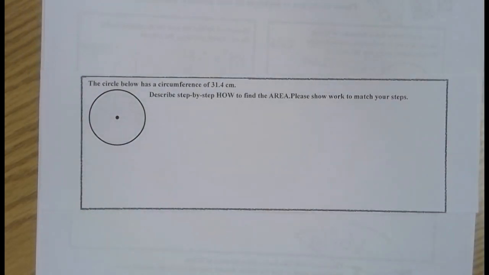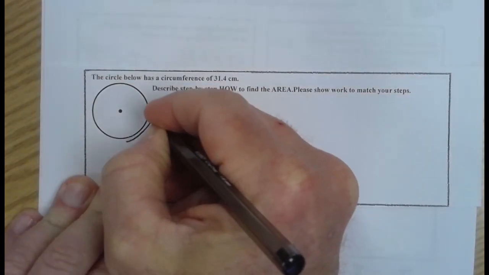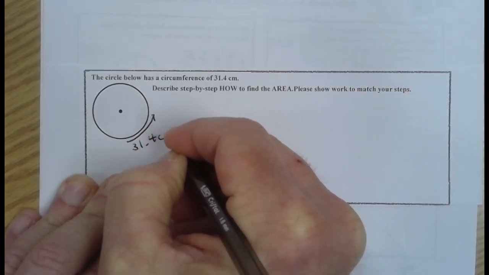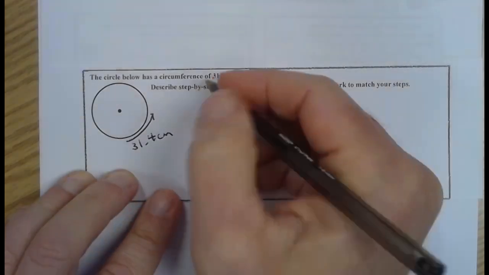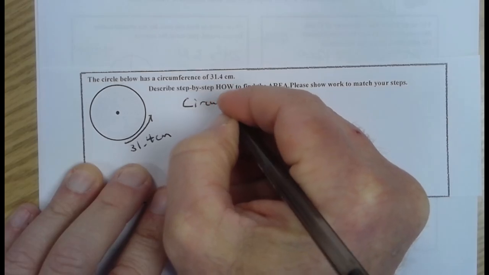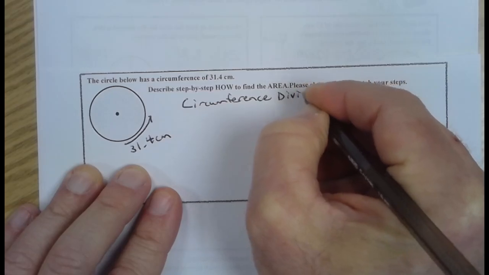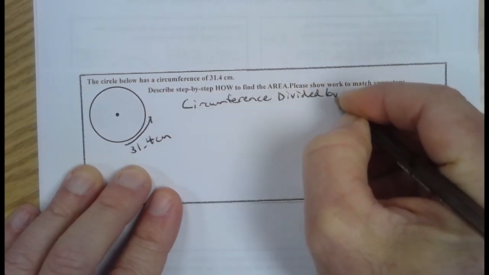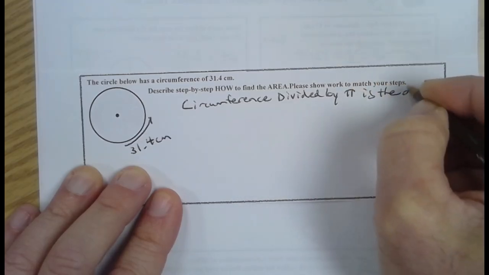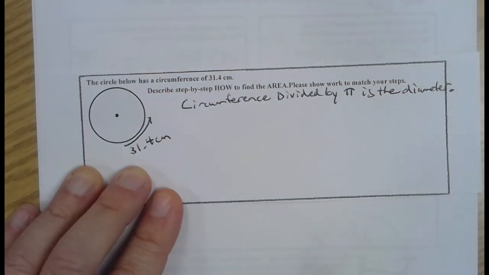Describe step by step how to find the area. We have a circumference of 31.4 centimeters. Well, the first thing I need to do is take the circumference and divide by pi, which is the diameter. Any kind of words like that describe what's happening.